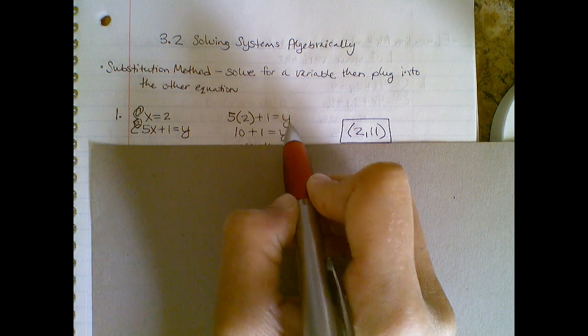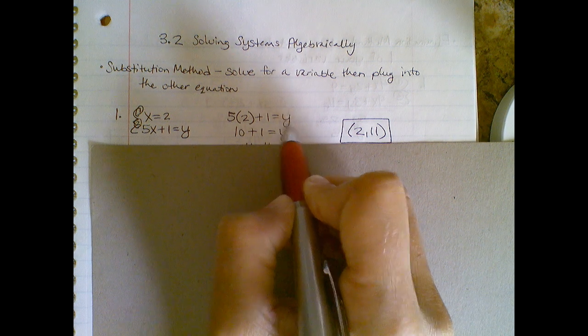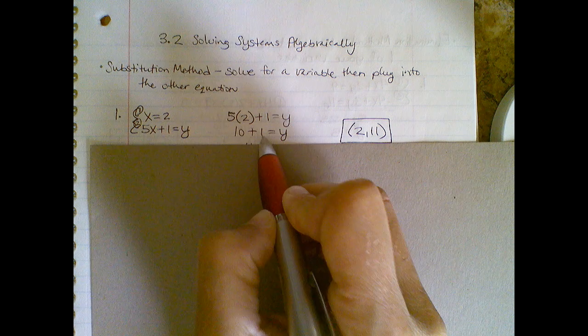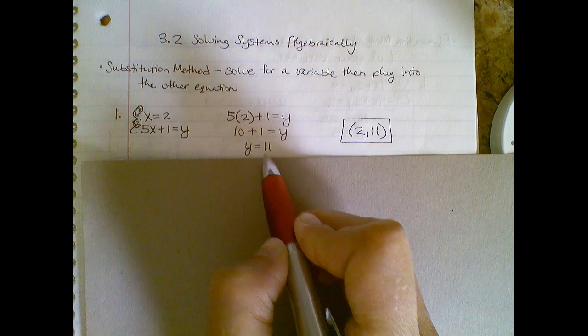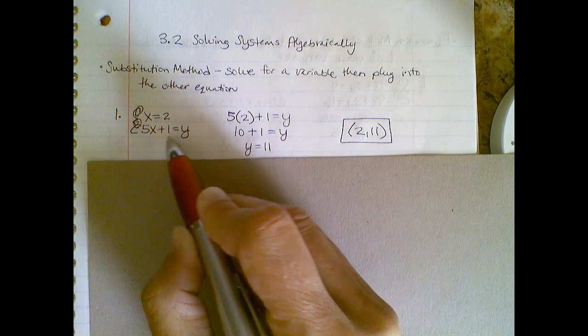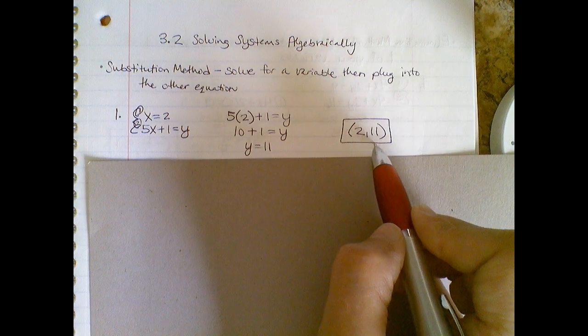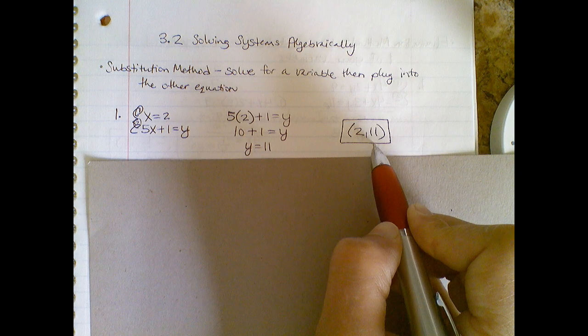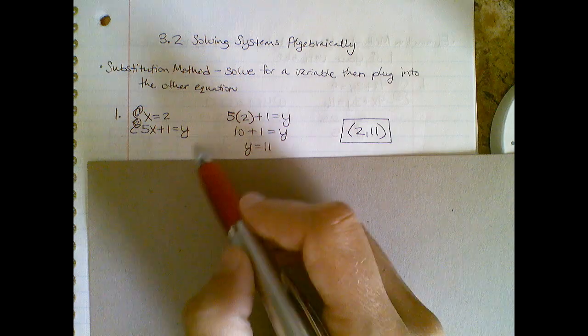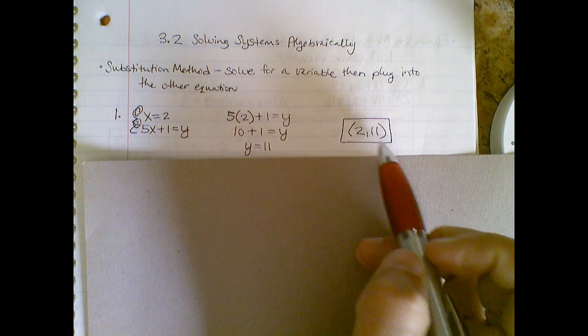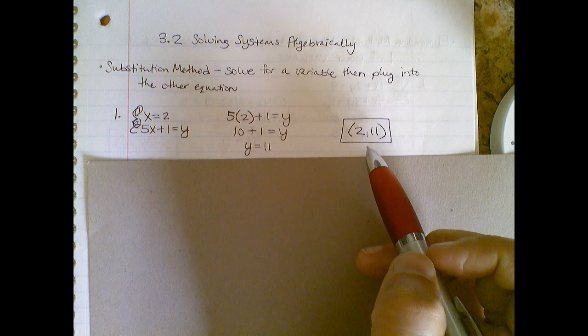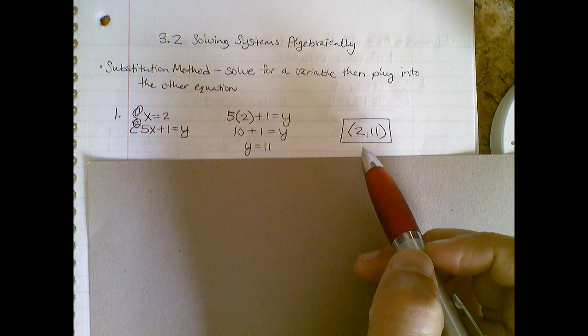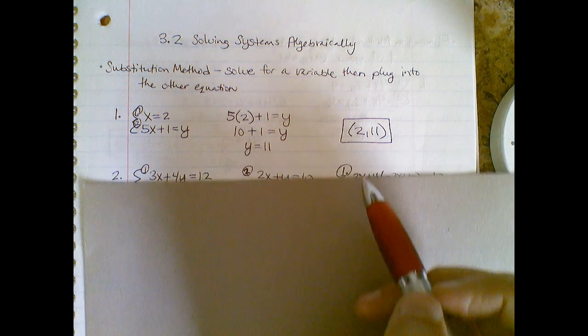Now I'm going to simplify this down to see what my y equals. So 5 times 2 is 10, plus 1 is 11. So my y equals 11, my x equals 2. So then that would be my final answer, 2, 11. If I were to graph both of these lines, that would be where they cross. This is just learning a new method if I don't want to take the time to graph these two equations.